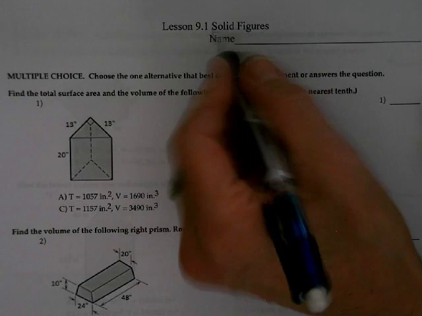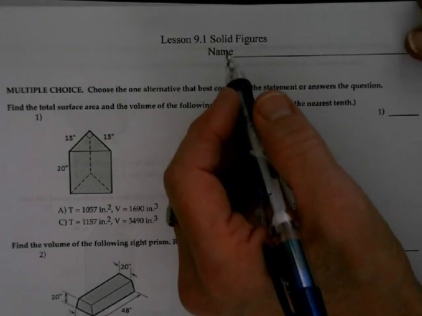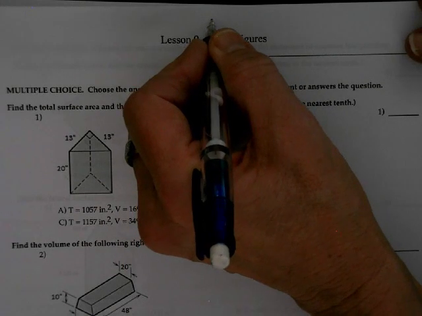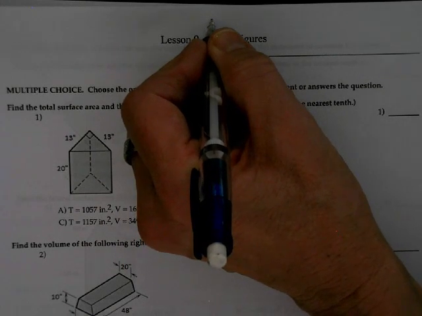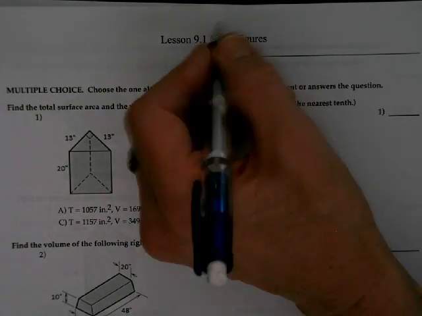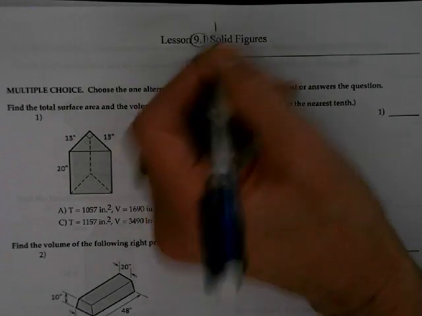I titled it Solid Figures, but that's actually the title of the whole chapter. So we're just going to be taking a look at 4 types of solid figures for this chapter, and that's what the assessment will be on. Do you understand the 4 different kinds of solid figures? So in this lesson, we are doing prisms.